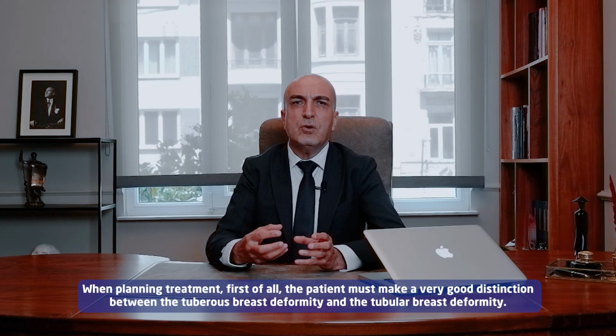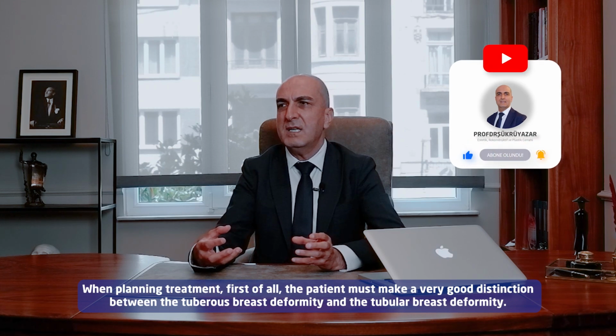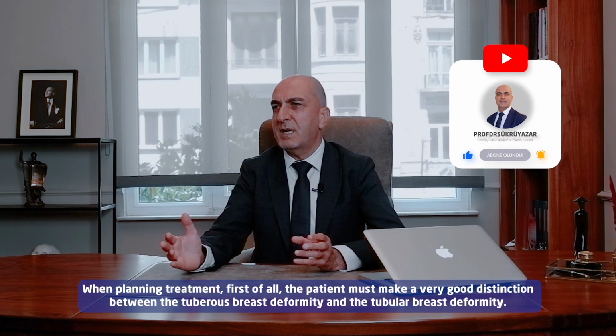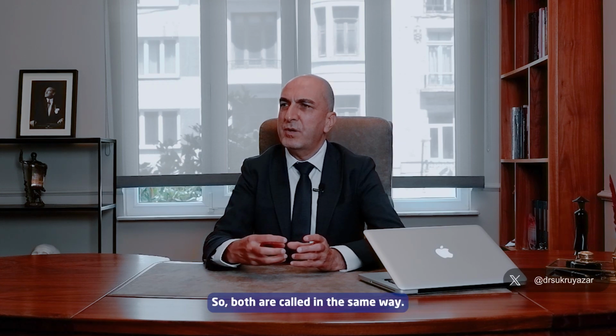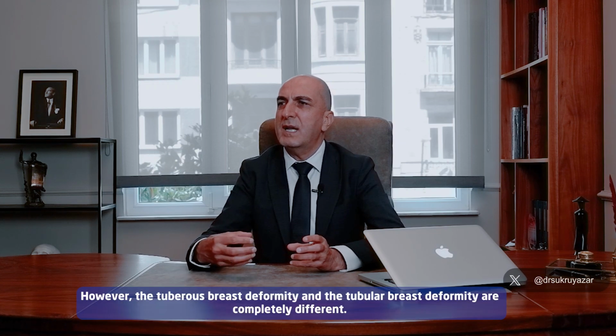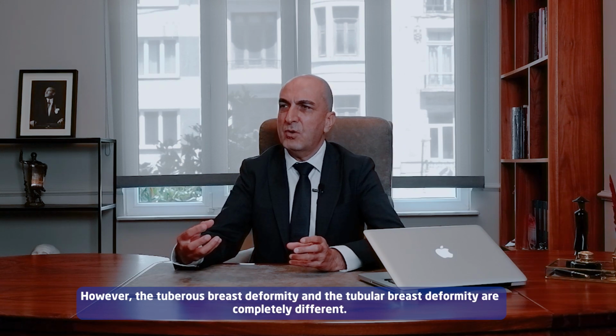When planning treatment, first of all, the patient must make a very good distinction between the tuberous breast deformity and the tubular breast deformity. Generally, these deformities are confused by our colleagues. So, both are called in the same way. However, the tuberous breast deformity and the tubular breast deformity are completely different.